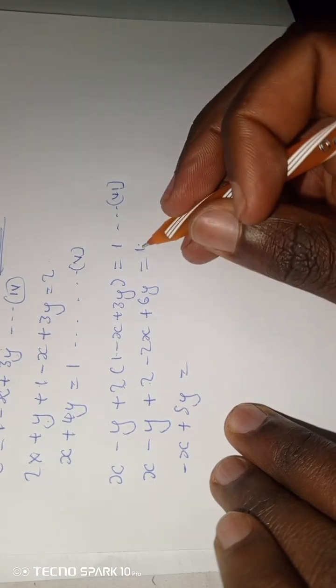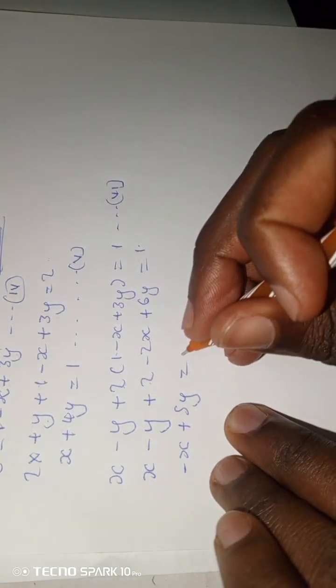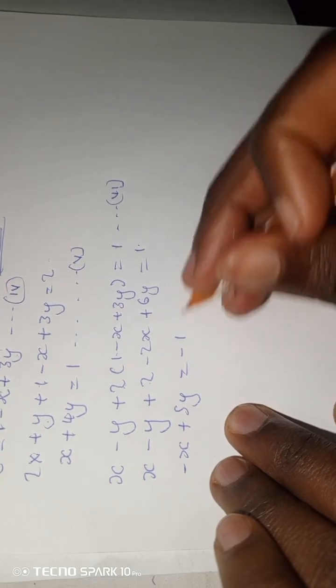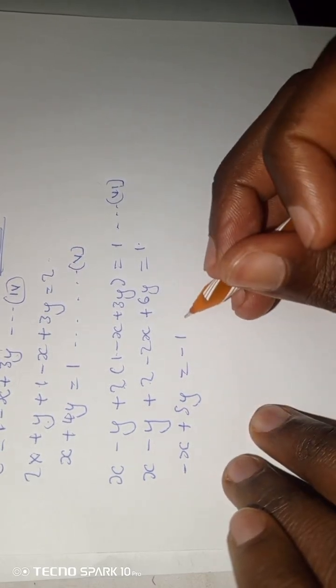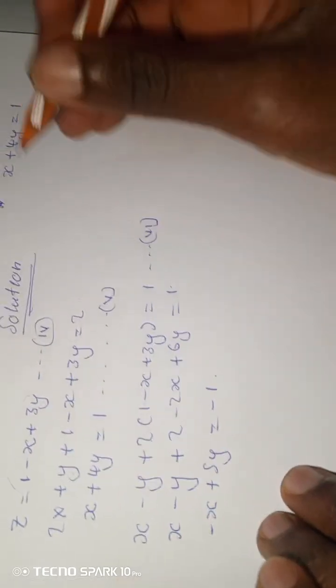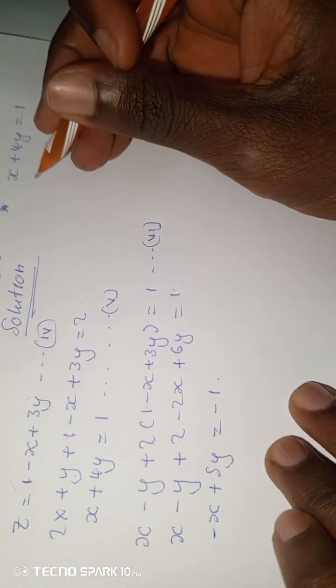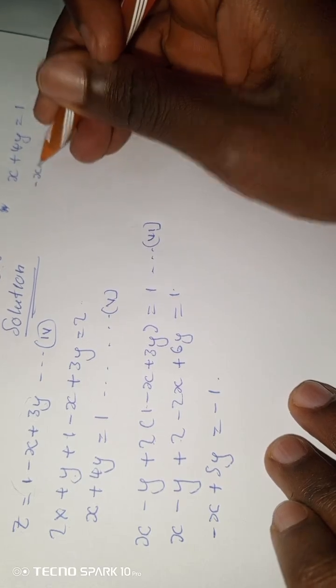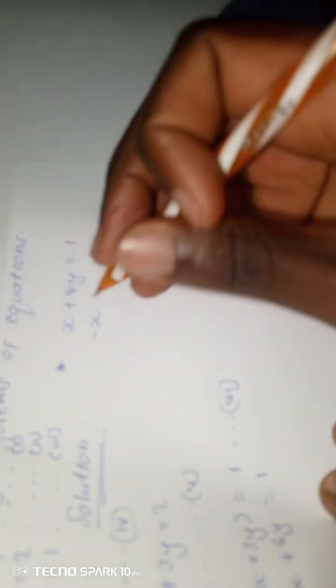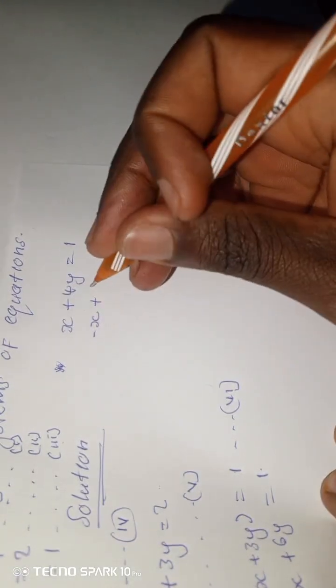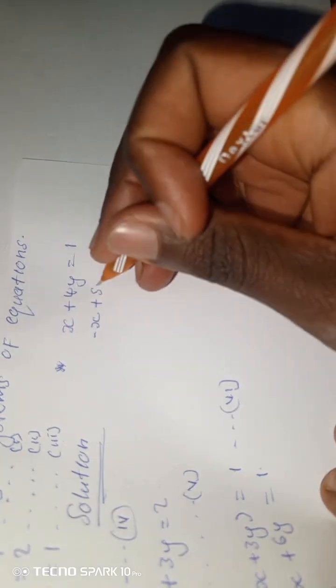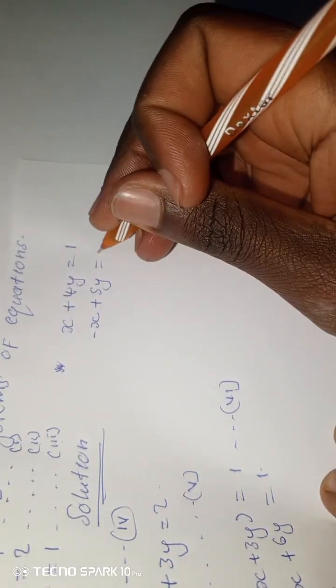So it will be 1 minus 2, which gives me negative 1. So this is the other equation that I've formed: negative x plus 5y equals negative 1.